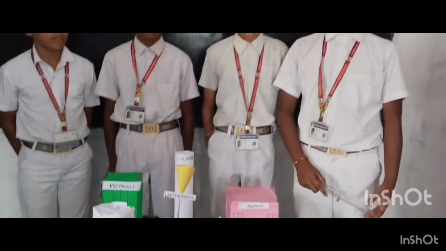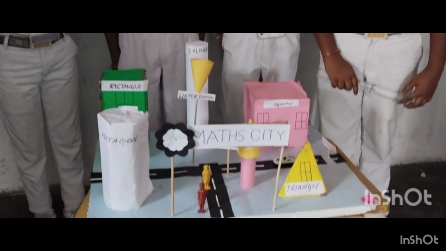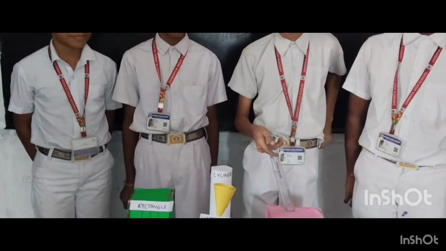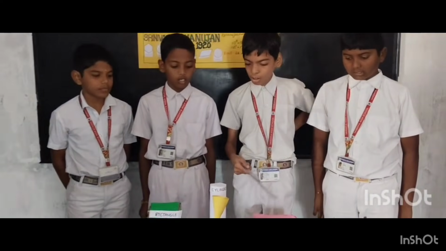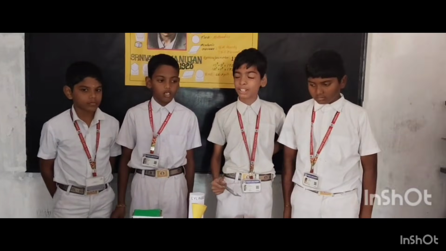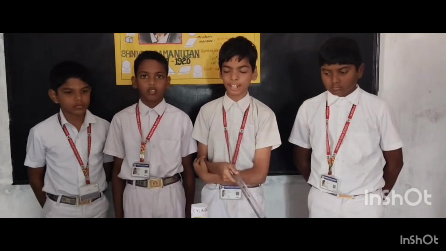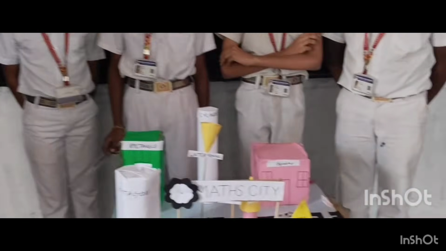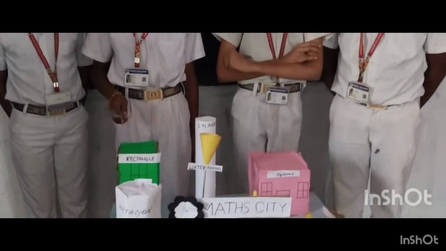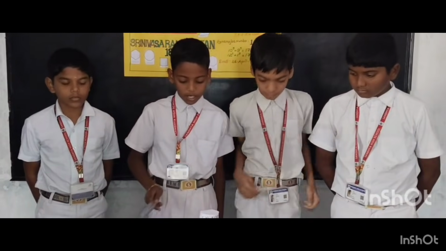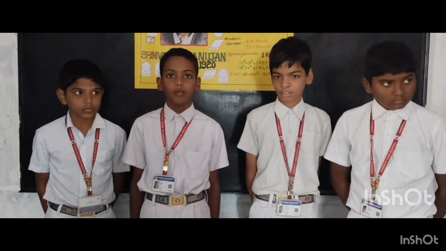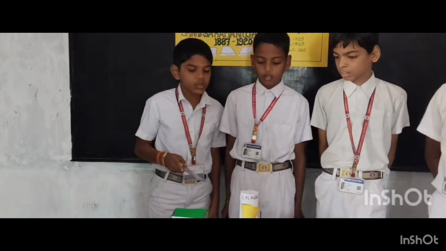Today our project is Math City. My team members will tell a few lines about Math City. It introduces a Math City built from geometric shapes, highlighting how math concepts like area, perimeter, volume, angles and coordinates are applied in real-world structures like roads, buildings and parks, making math tangible, fun and demonstrative. It is used in engineering and daily life.